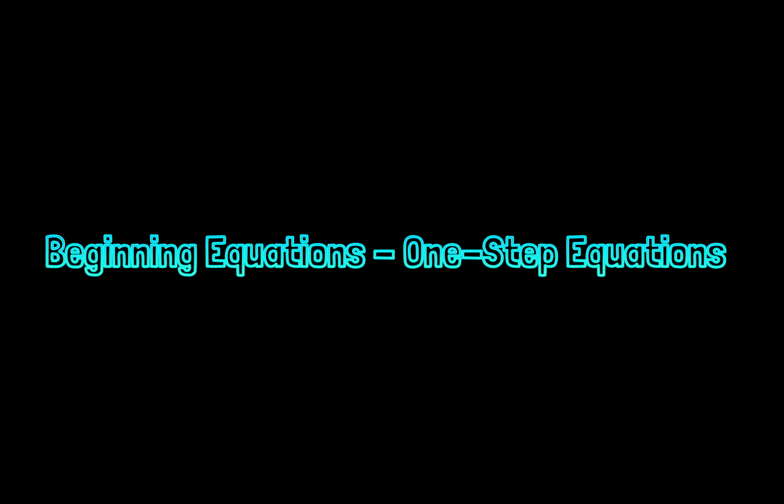solve one-step equations. Now, one-step equations are going to be very simple equations. It's going to be a beginning to solving much more complicated equations. You have to start here. Now, for one-step equations, your goal is to isolate the variable, which means getting it by itself on one side of the equation. So we're going to be talking about all that in some examples a little bit later on in this video.